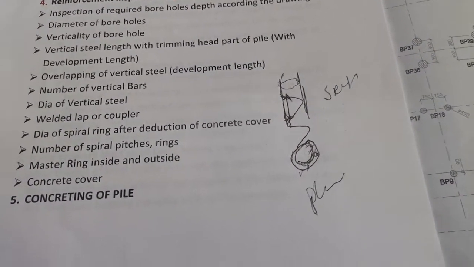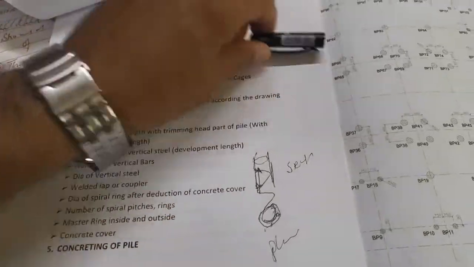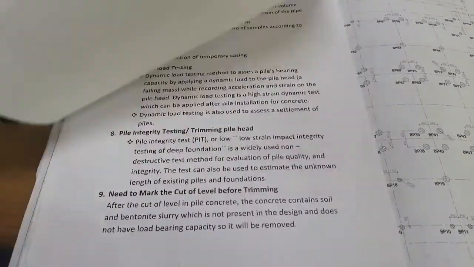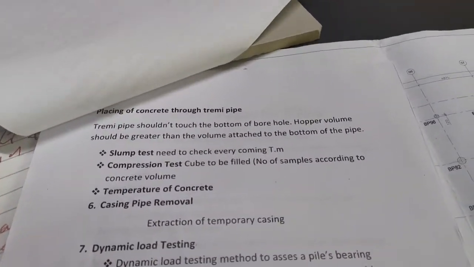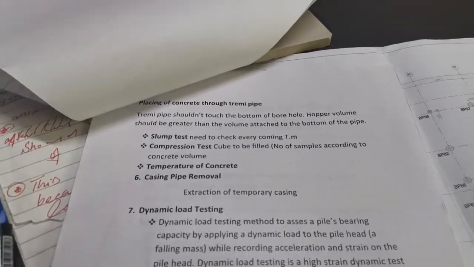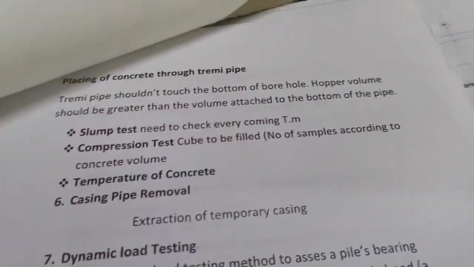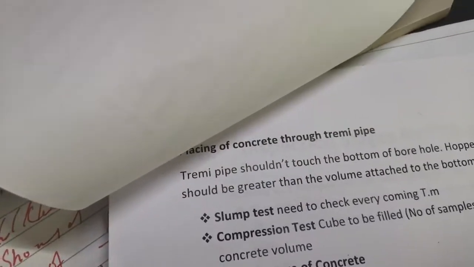Concrete cover. Concreting of pile. Okay friends, concreting of pile. Placing of concrete through tremie pipe. Now this is very important again. If I show you, this is called tremie pipe.